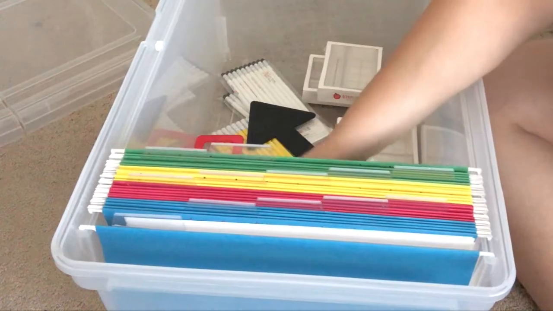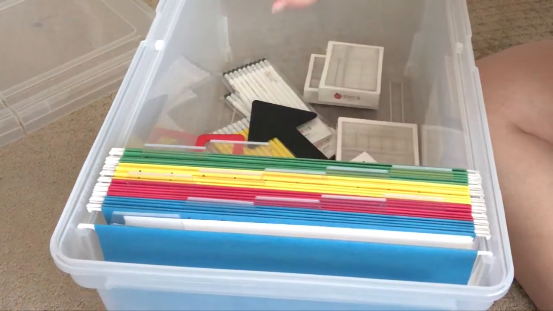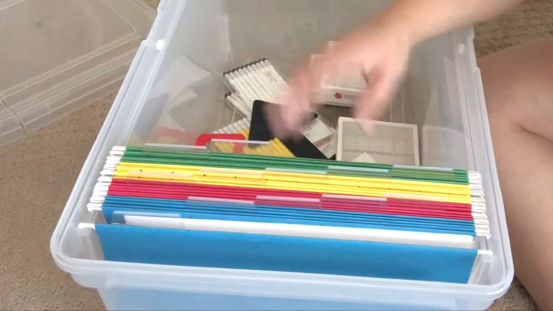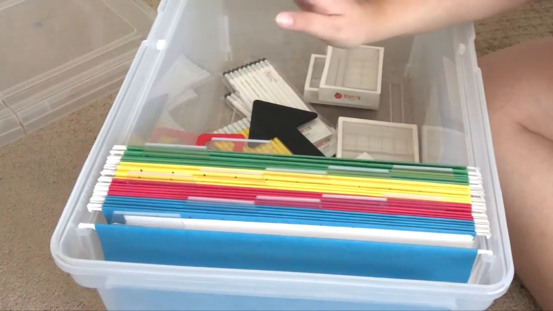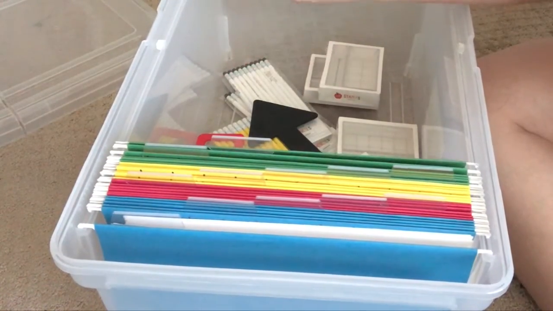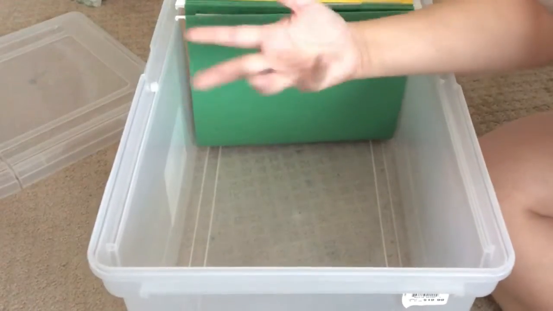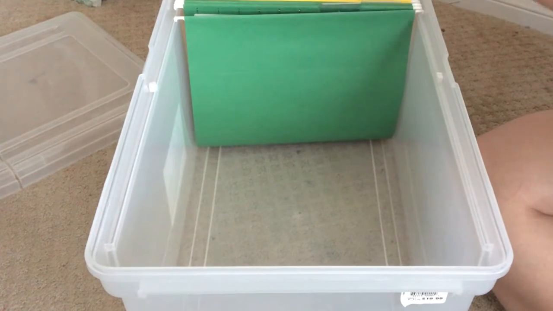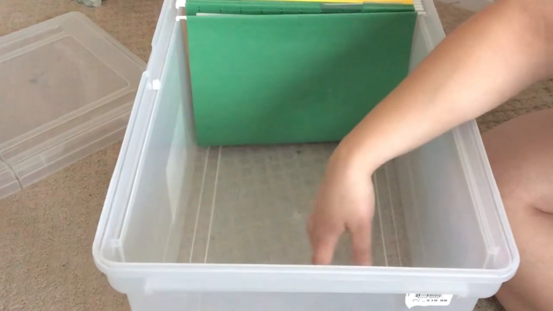I have my files, and as you can see, there's also some things in here, so I'm gonna turn this around and show y'all what I have gathered so far. I took them all out just so I can show you guys individually what they are.